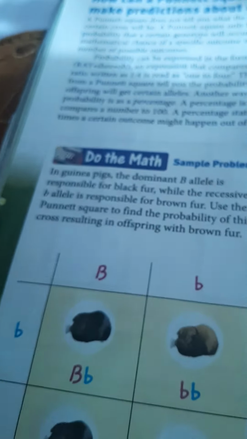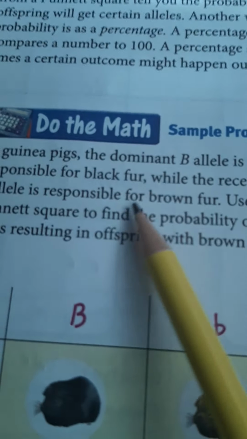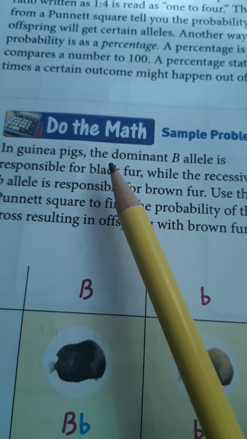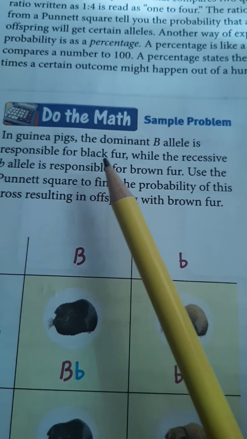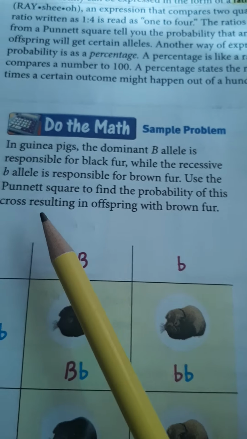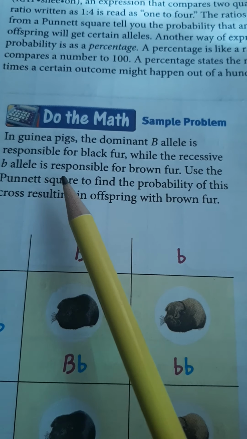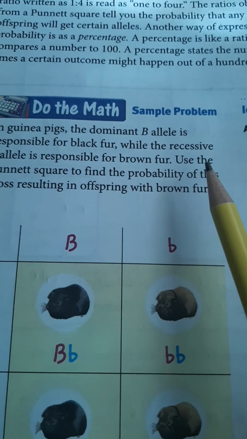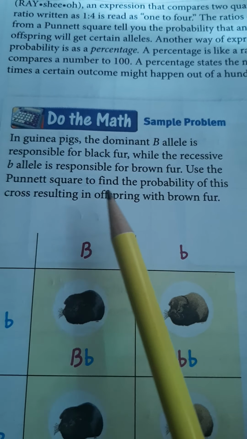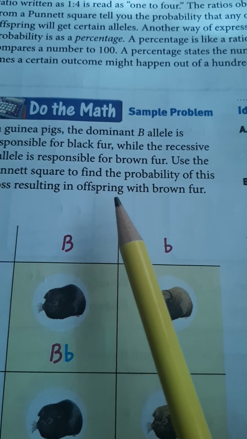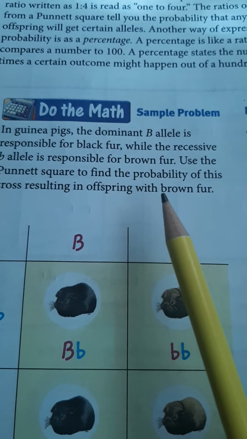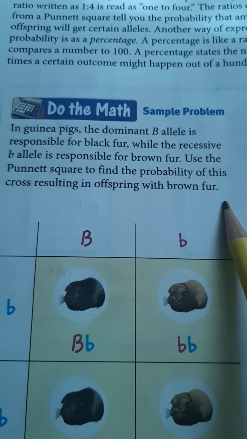In guinea pigs, the dominant B capital allele is responsible for black fur, while the recessive B small allele is responsible for brown fur. Use the Punnett square to find the probability of this cross resulting in offspring with brown fur.